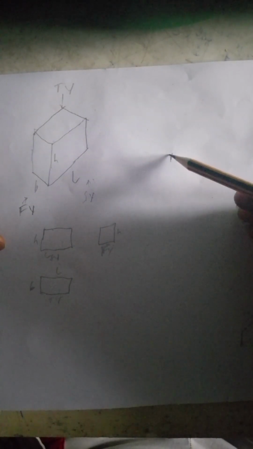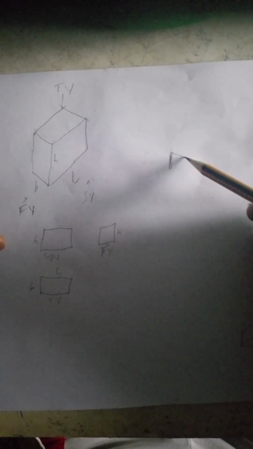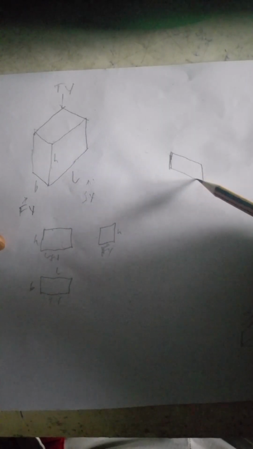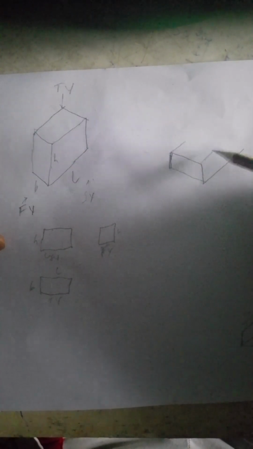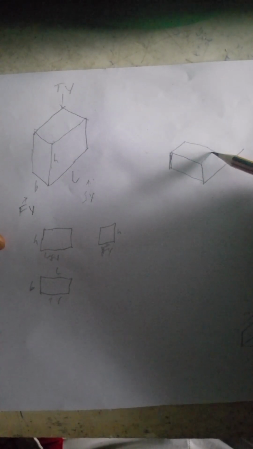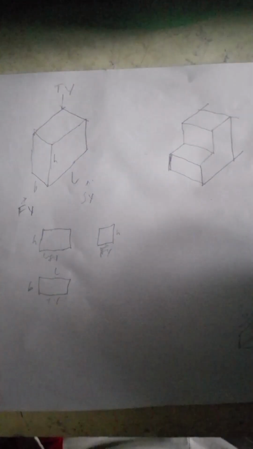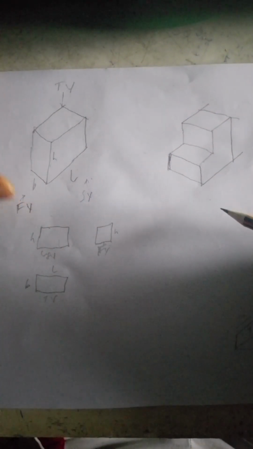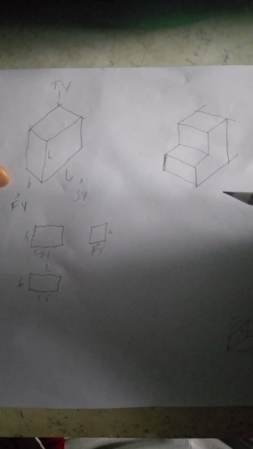So let's say you have an object. Right, let's say you have this as an object, and then you were asked to represent this in orthographic projection, right?